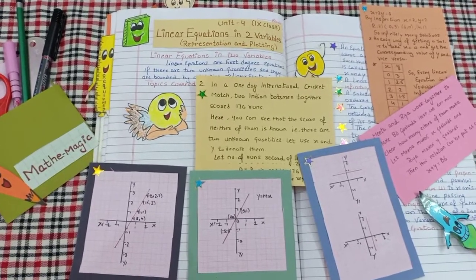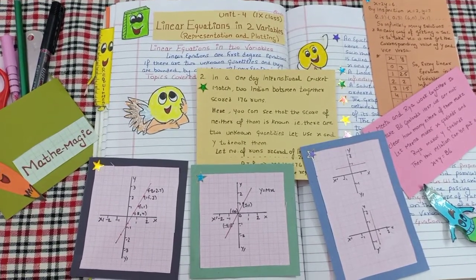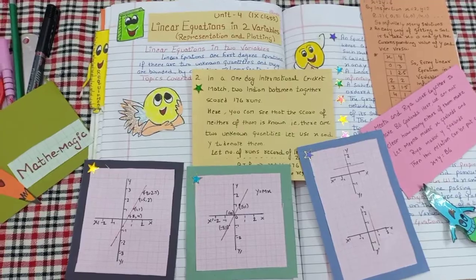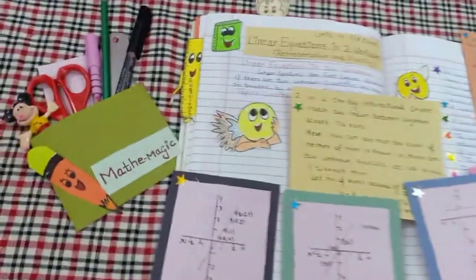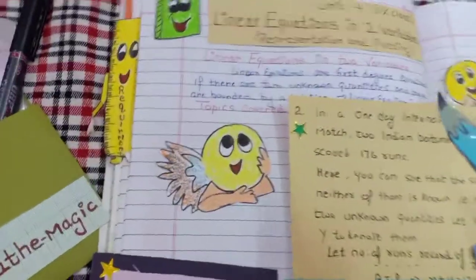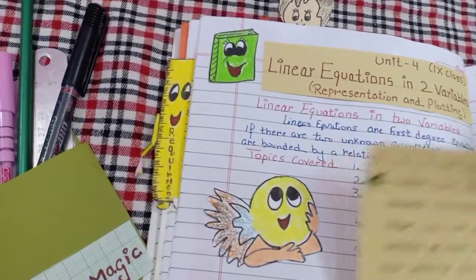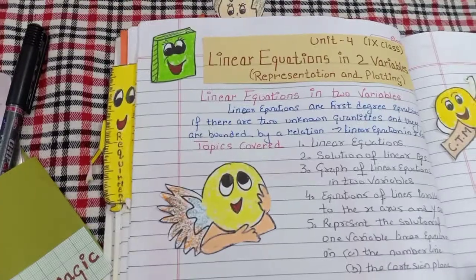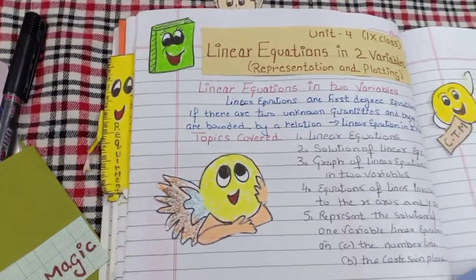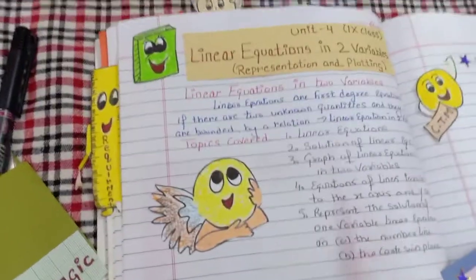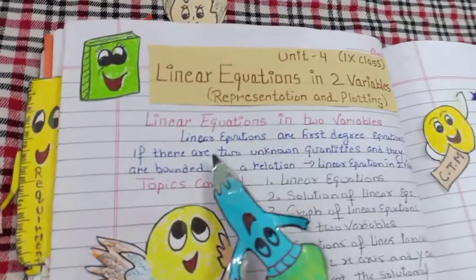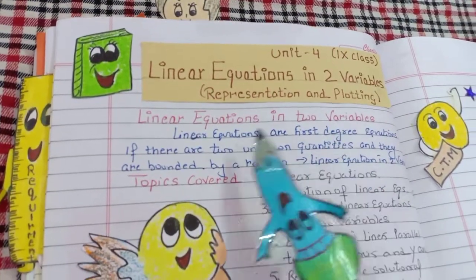Today I am going to start with a new unit number 4, linear equations in two variables. So first of all I am introducing this chapter to you. Some basic concepts are there. If we go through these basic concepts first, this will prove very helpful in solving this chapter. Let's start. Linear equation in two variables.